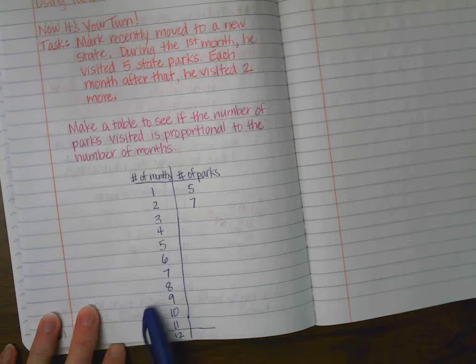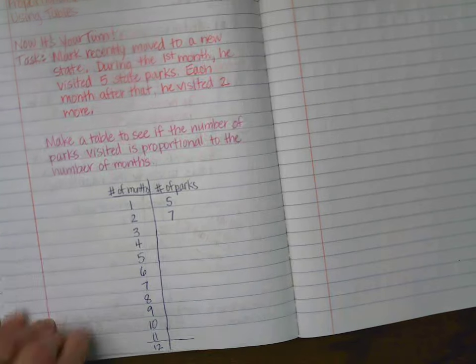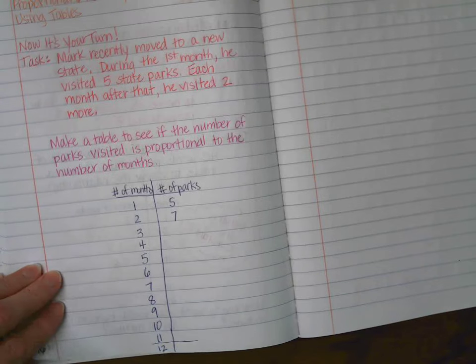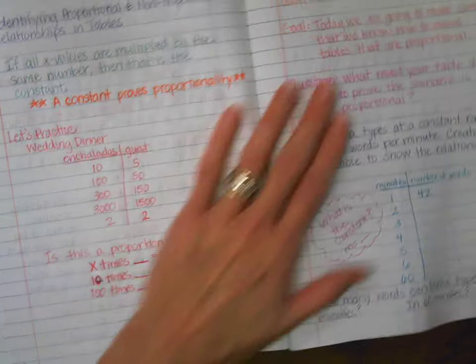So your job is to go through here and see if there is a constant that will give you the answers to this table. Okay? So very, very short notes today. Just trying to get you really, really comfortable with using the constant and ratio tables and determining whether the table is proportional or not based on the fact that it has a constant or it doesn't have a constant.